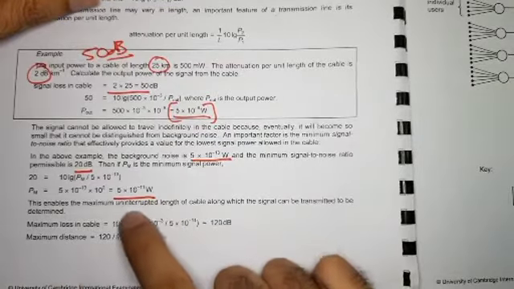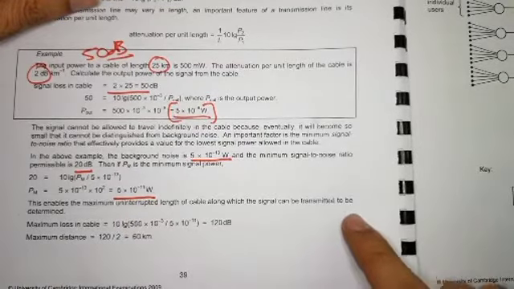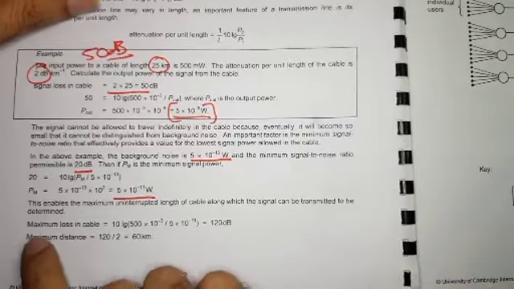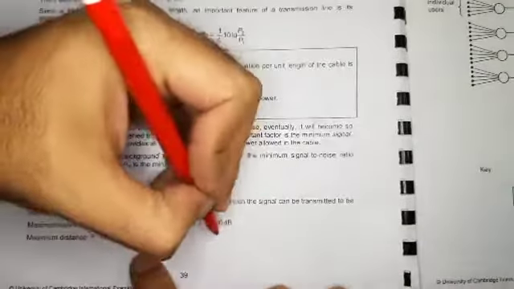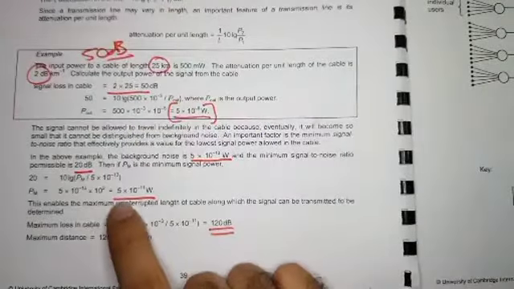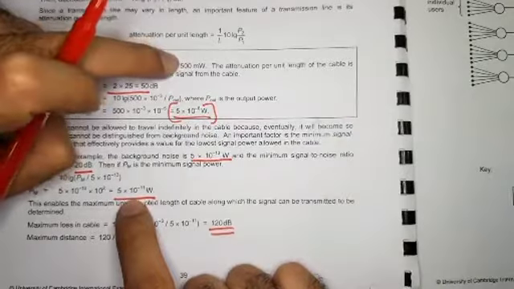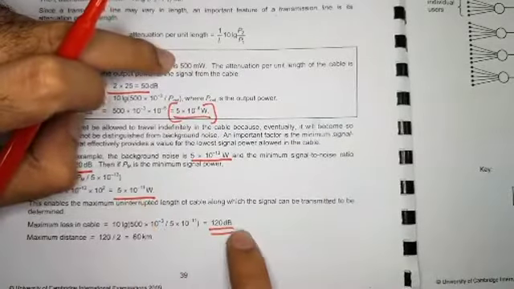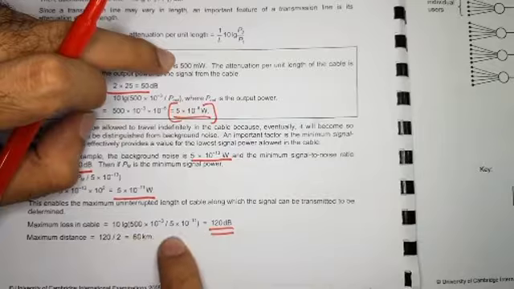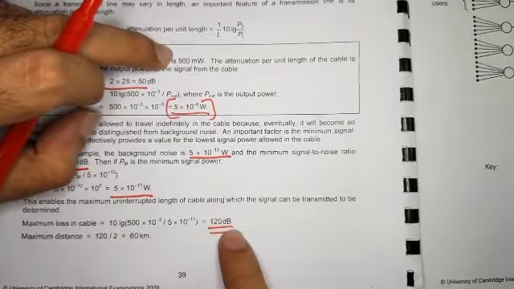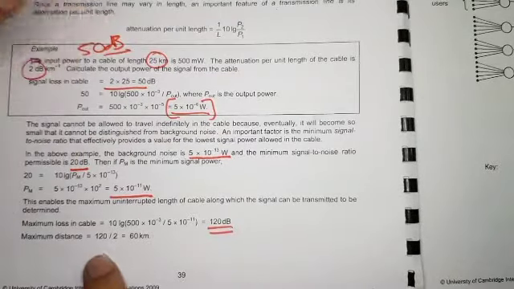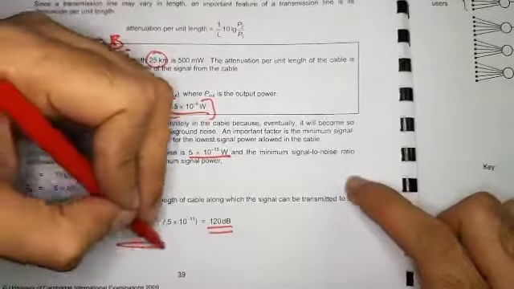After that, this enables the maximum uninterrupted length of cable along which the signal can be transmitted to be determined. So you can lose up to 120 decibels, which is the calculation between this and 500 milliwatts: 5 times 10 to the power minus 1 divided by 5 times 10 to the power minus 11, giving 120 decibels. Hence the maximum distance is going to be 60 kilometers.